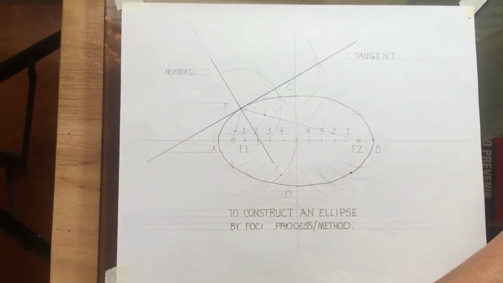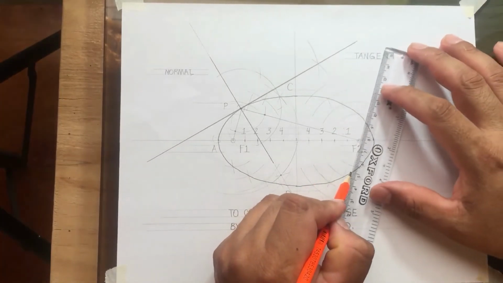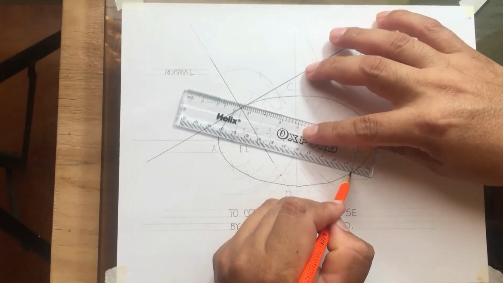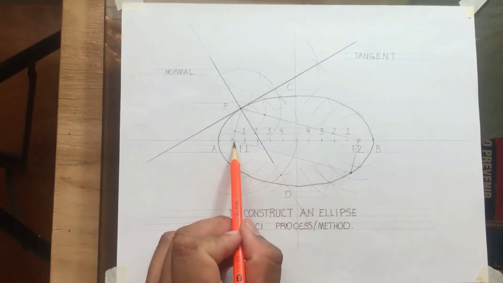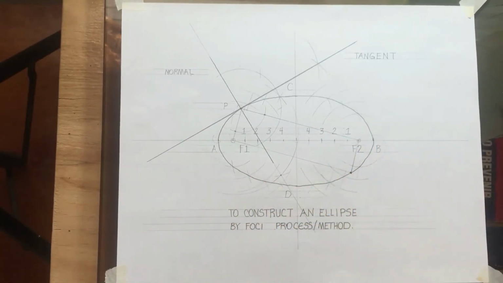Okay, join the points to F1 and F2. Okay, then I want to bisect F1, P2 and F2.